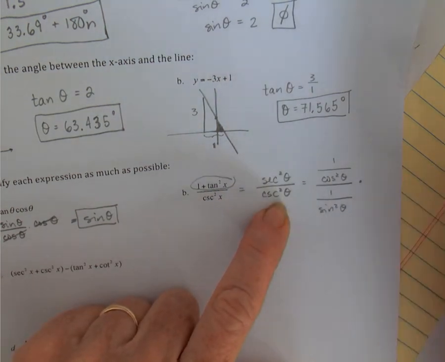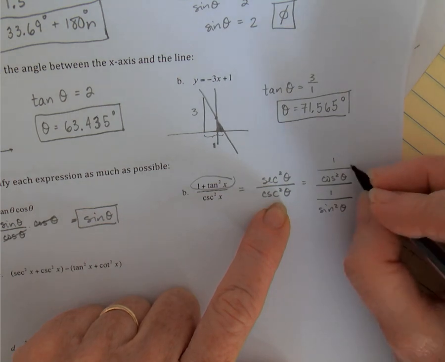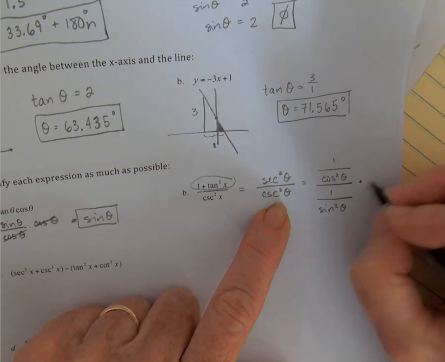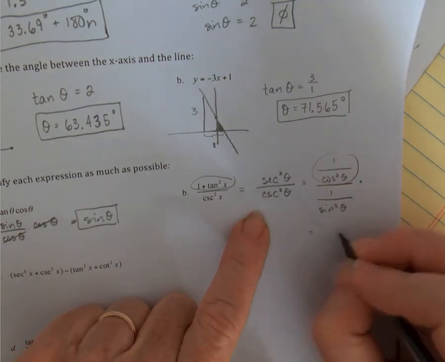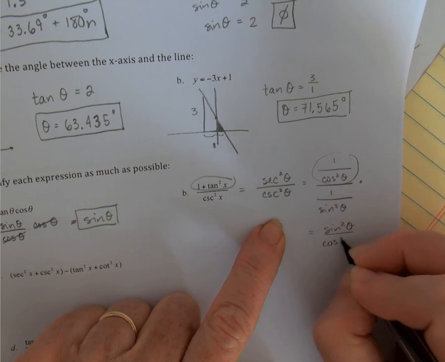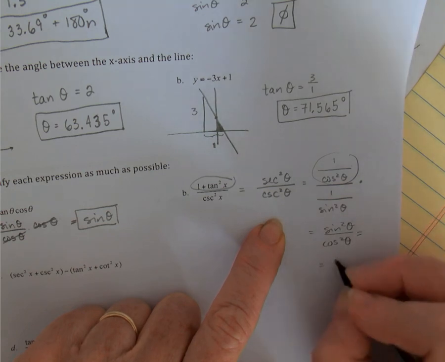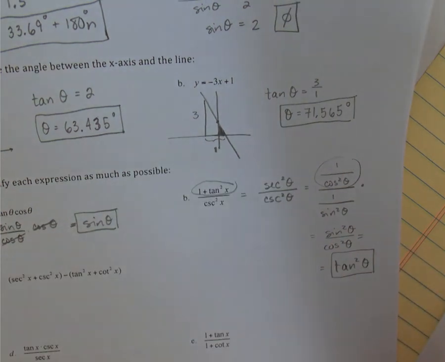I'm going to get rid of these fractions. Why don't we just say we're dividing 1 over cosine squared by 1 over sine squared. So that's the same as multiplying this fraction by sine squared. So that's going to give me sine squared theta over cosine squared theta, which just leaves me with tan squared theta. And yes, there are other ways you could have gotten there.